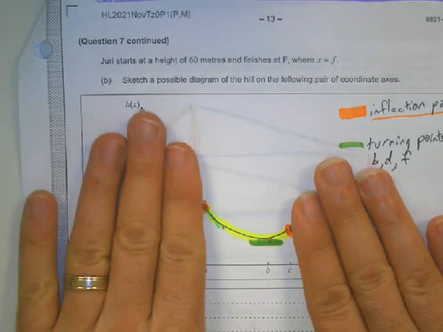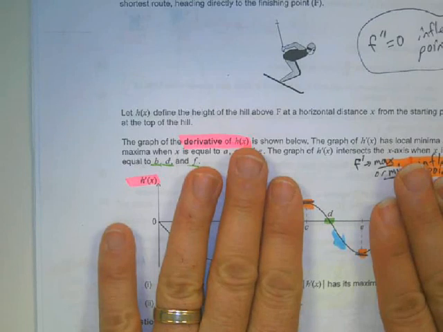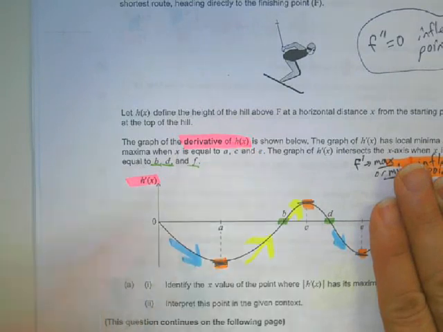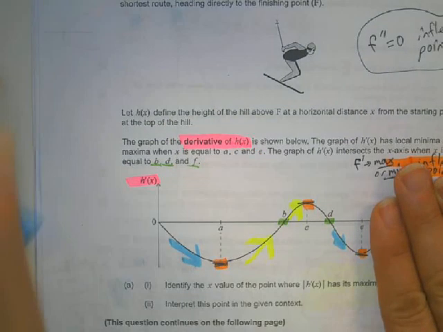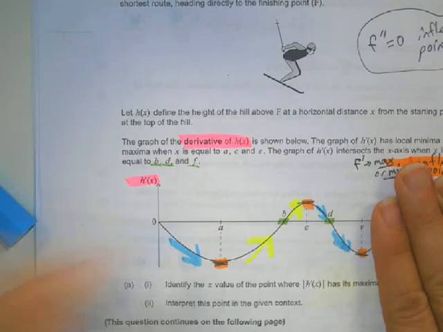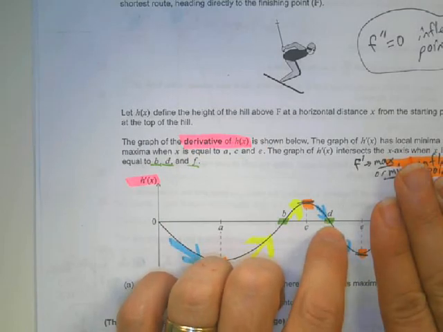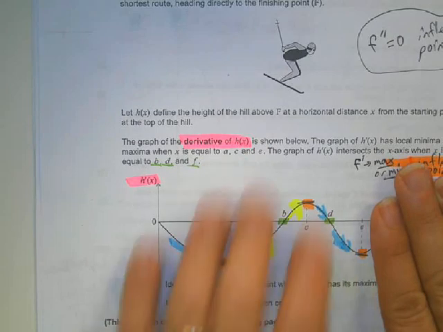And then from C until E, this is all going down, right? Down, down. So we know we have concave down between C and E, so it's going to look like a sad face, and we know we've got a maximum at D, because it's got concave down on either side.